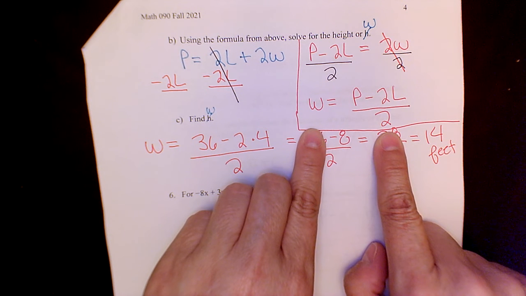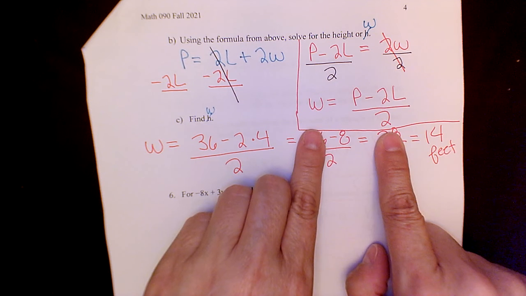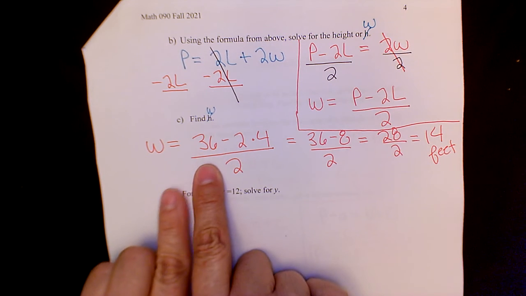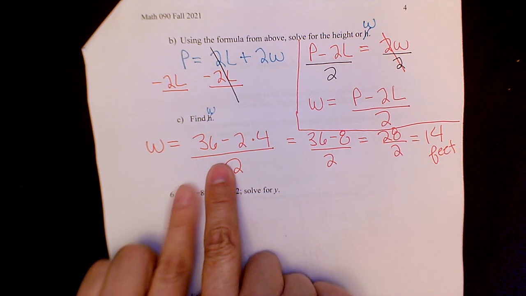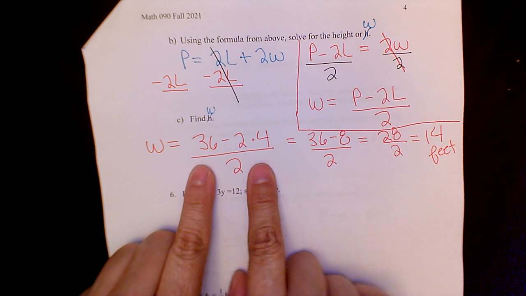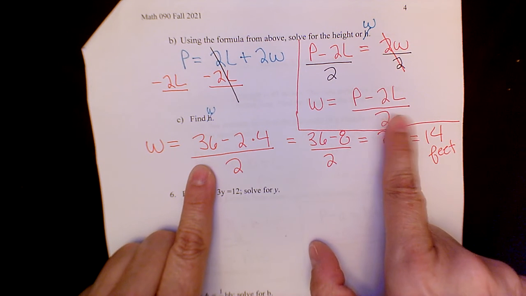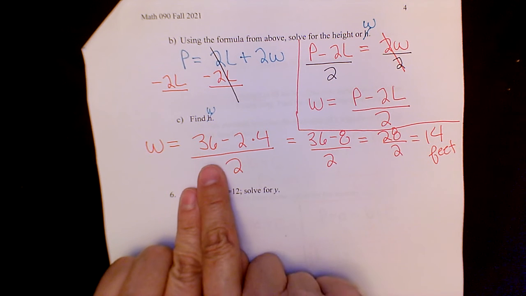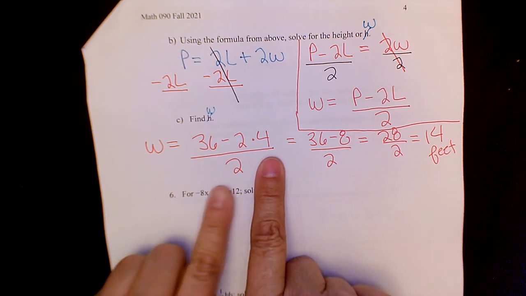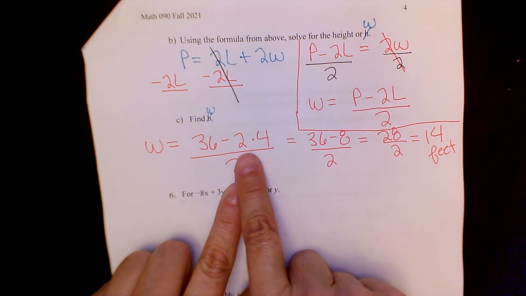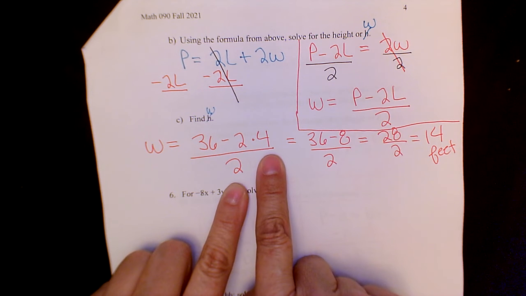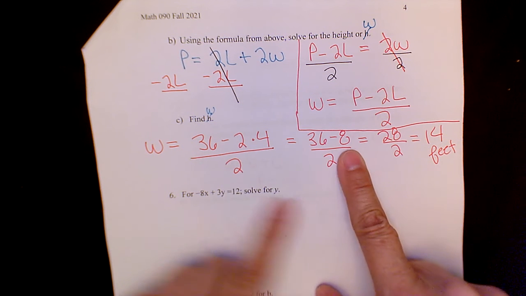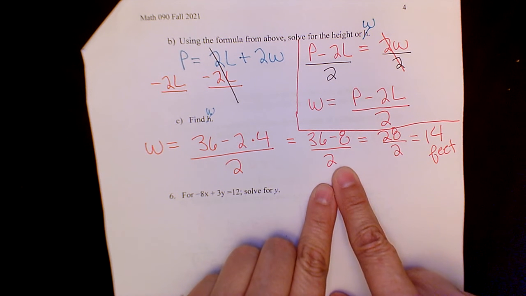So now I know my P and my L, and I'm going to plug them in here and here. So P is 36. I'm looking for W, or my height. 36 minus 2 times L. L I know is 4. And I just bring this 2 down. So on the top I've got 36 minus 2 times 4. Well, according to PEMDAS, I've got to do the multiplication first. So 2 times 4 is 8. 36 minus 8 on top divided by 2.